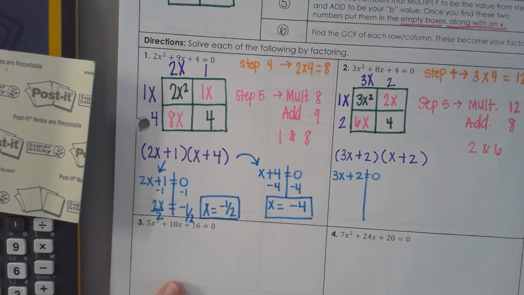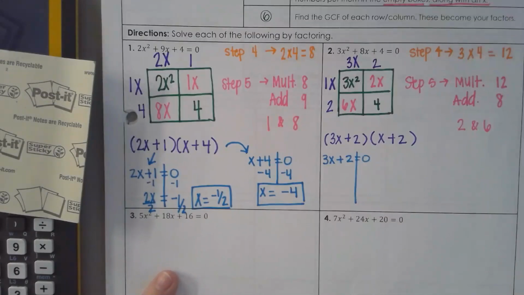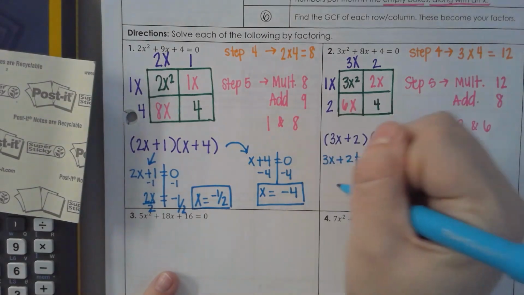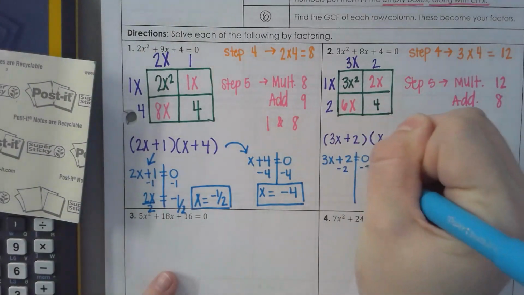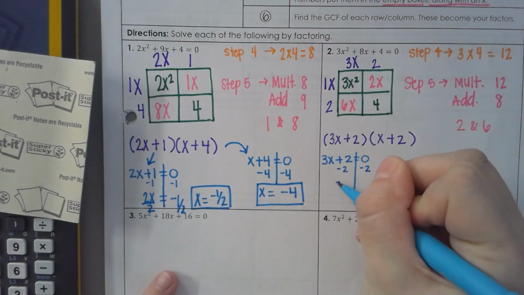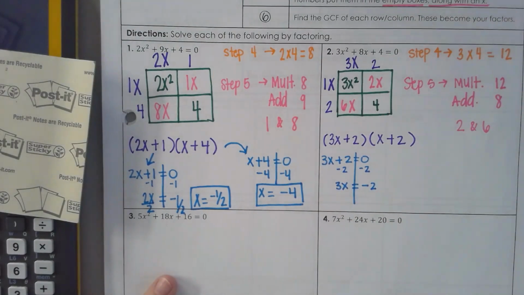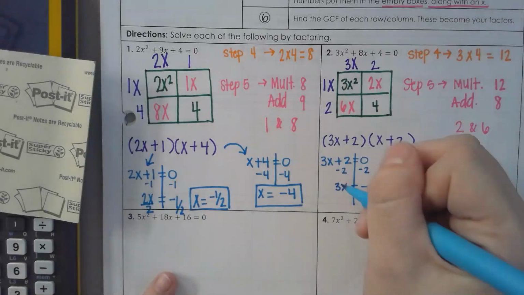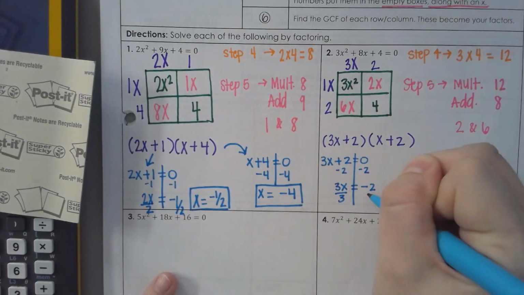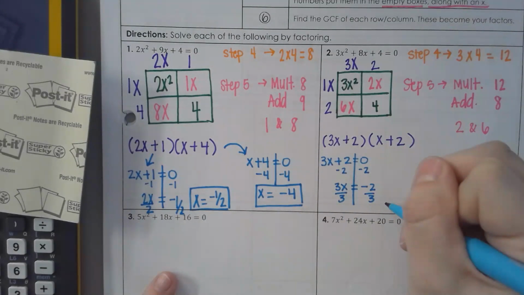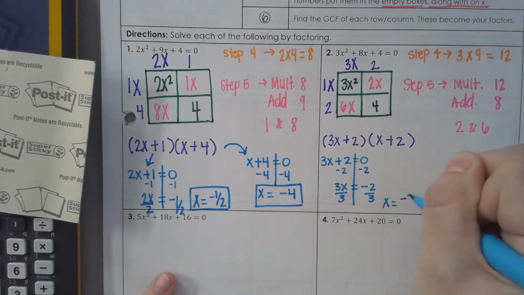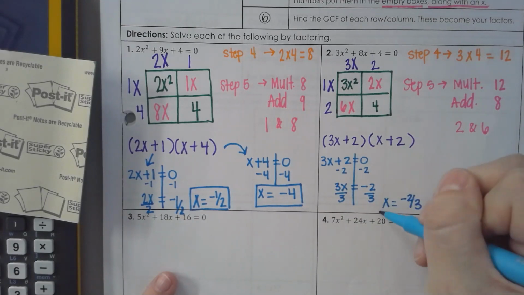What's my first step? Subtract 2. And we get 3x equals negative 2. And divide by 3. And so we get x equals negative 2 over 3.